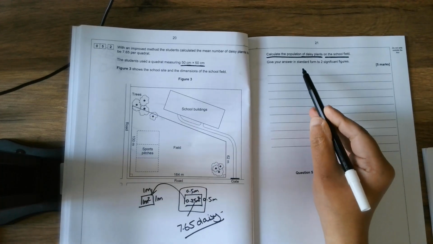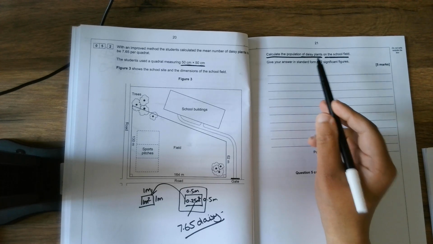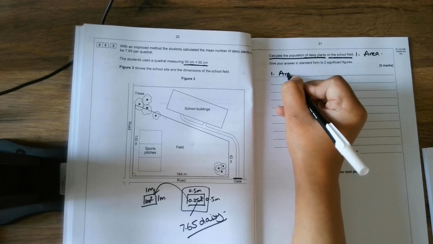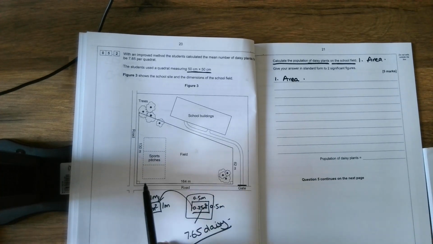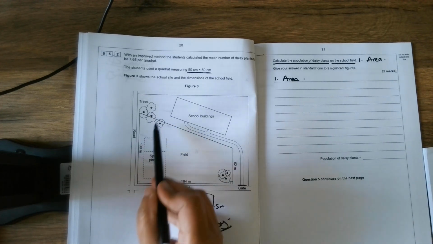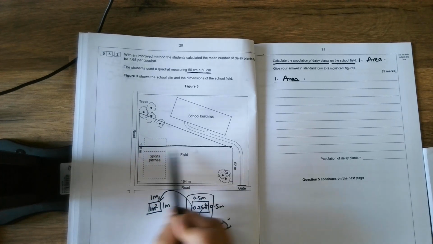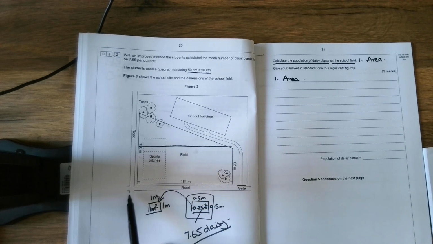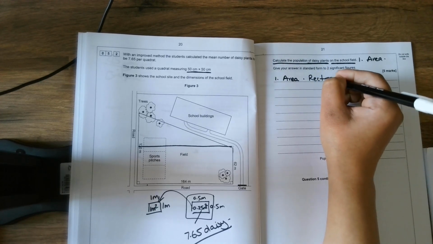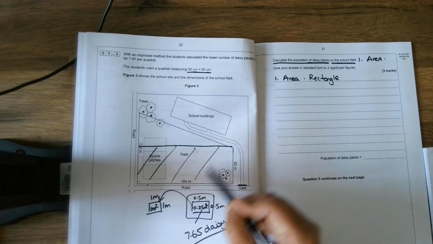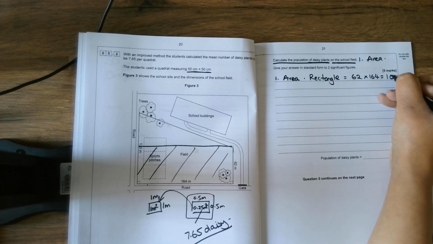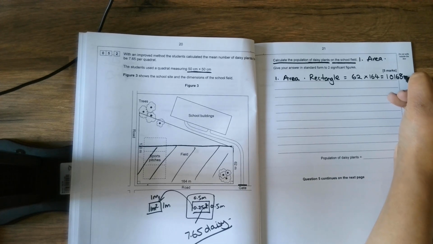Right. So, how do I calculate the population of daisy plants on the school field? Your first step is work out the area of the school field. Okay, so that's what we're going to do, area. Look at your diagram and you can see it's a strange looking field. It's not a square, it's not a rectangle, but if you have a look, it looks like I've got a rectangle, so also use a ruler here, and then I've got a triangle. So the length here is 62 meters, that's 164 meters, so the area for the rectangle bit, which is its length times width, so 62 times 164 gives me that meter squared.